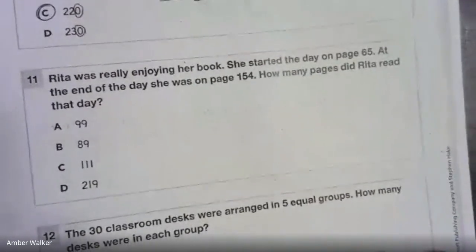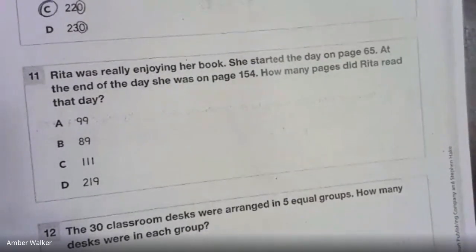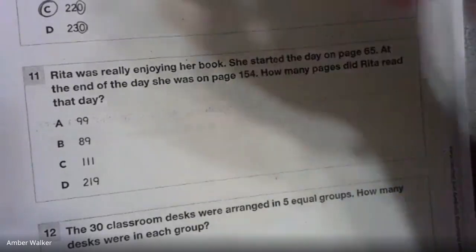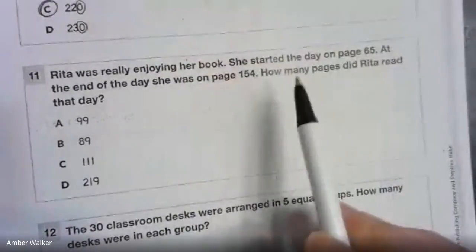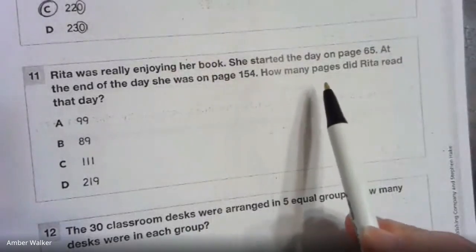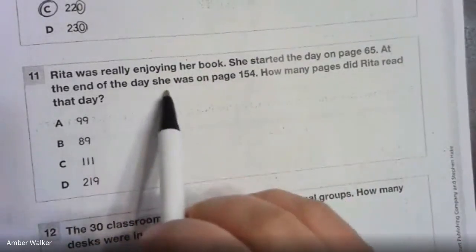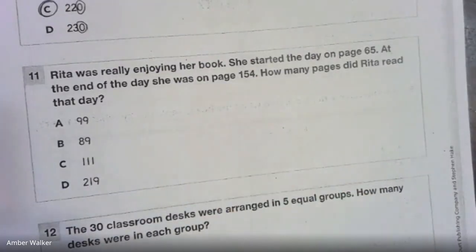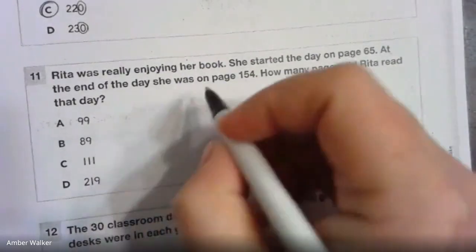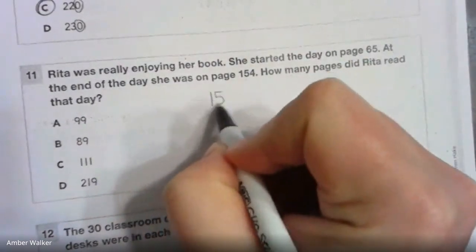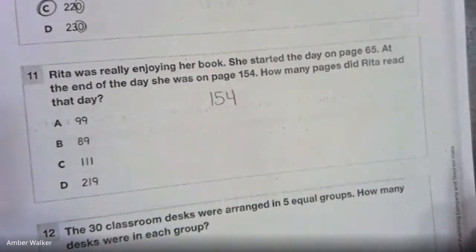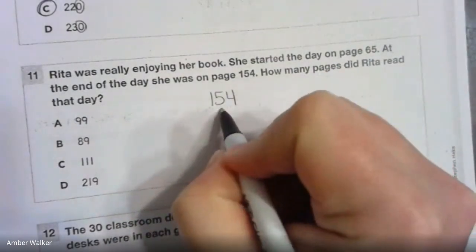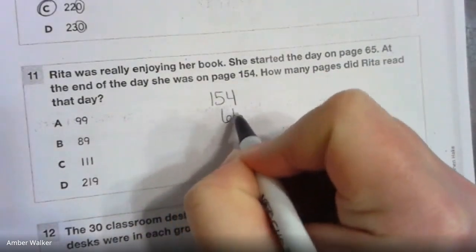Number 11, Rita was really enjoying her book. She started the day on page 65. At the end of the day, she was on page 154. How many pages did Rita read that day? So I've got 154 is how she ended the day, and she started the day at 65.